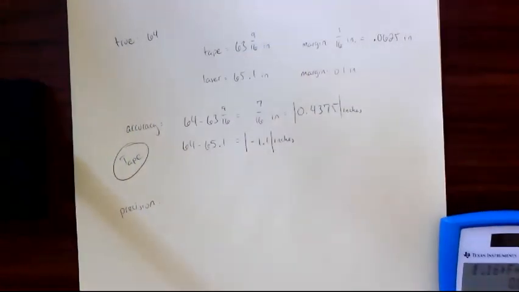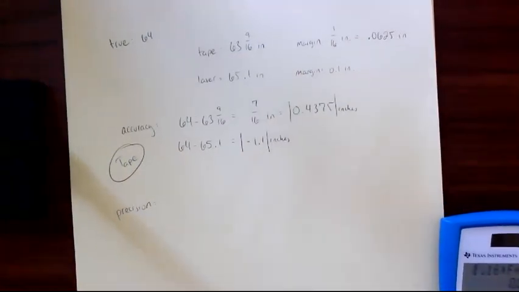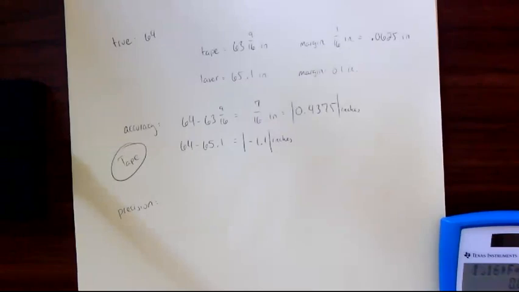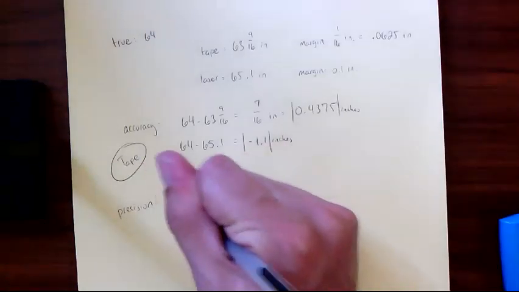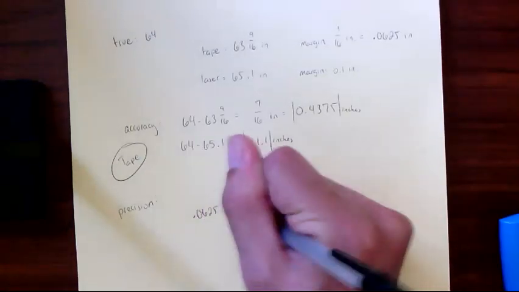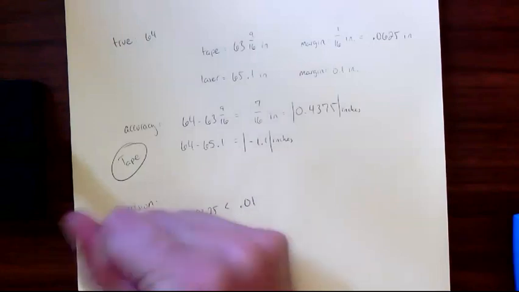We can see that the tape measure has a smaller margin of error as well. It has a 0.0625, whereas the margin of error for the laser was 0.01. So because 0.0625 is smaller than 0.01, we can see the tape measure is also more precise.